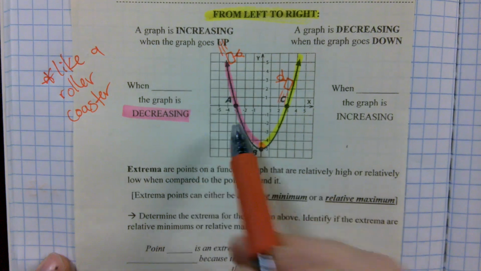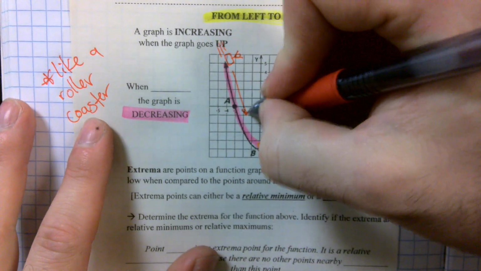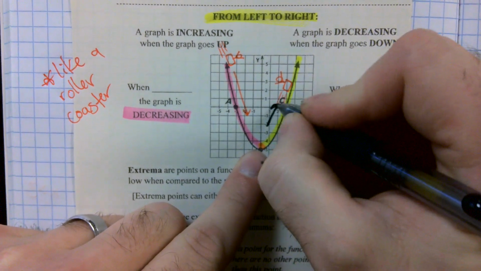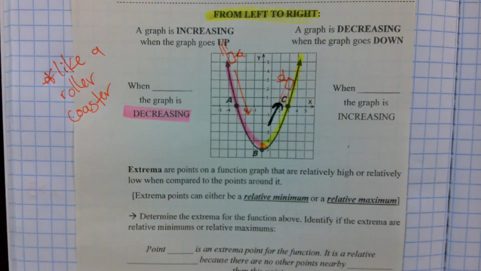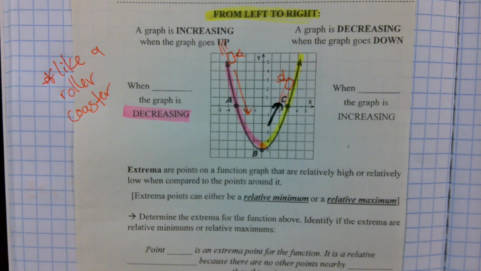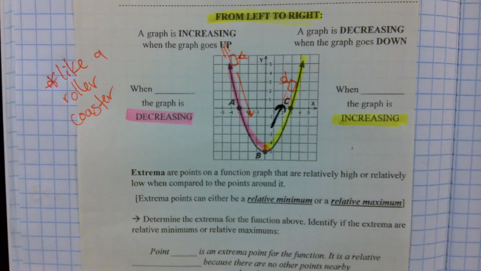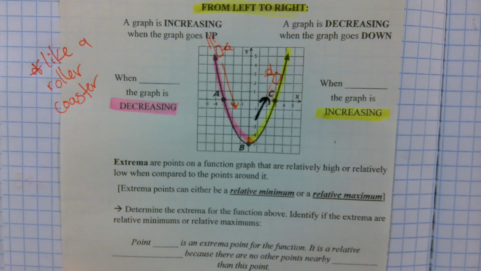Right? Here you are. You're going down. Hit point B, and now you're going up. Everyone got that highlighting done? Yeah.